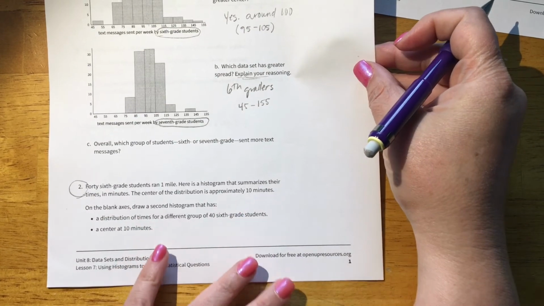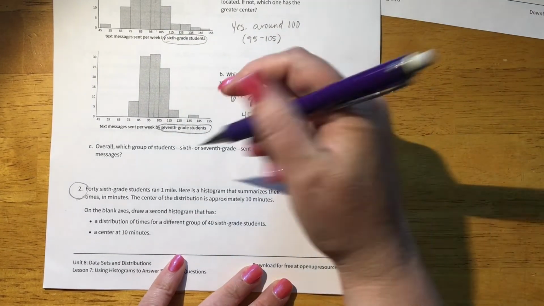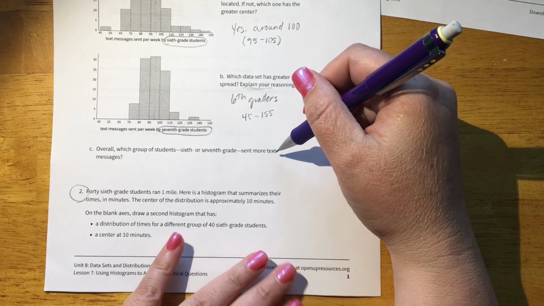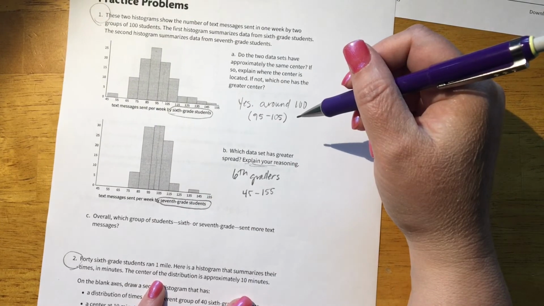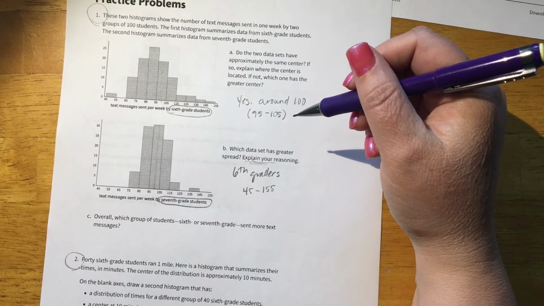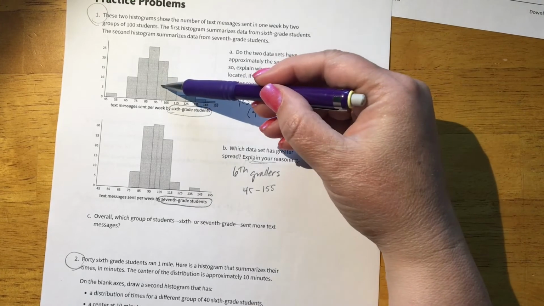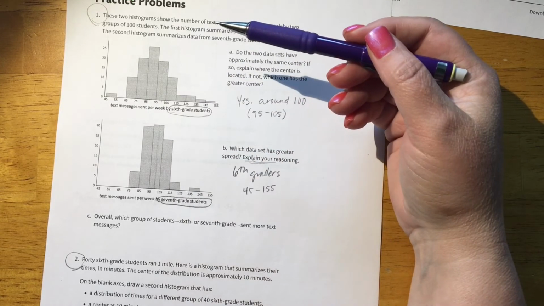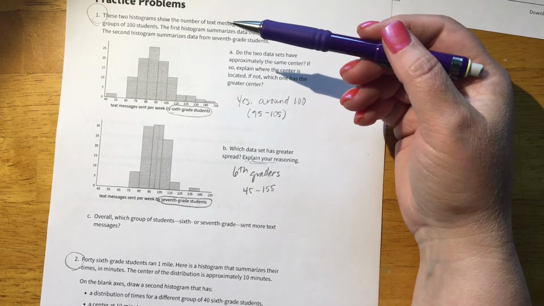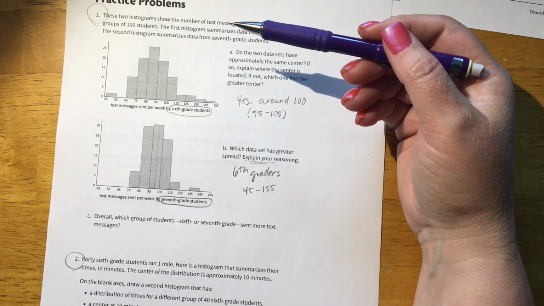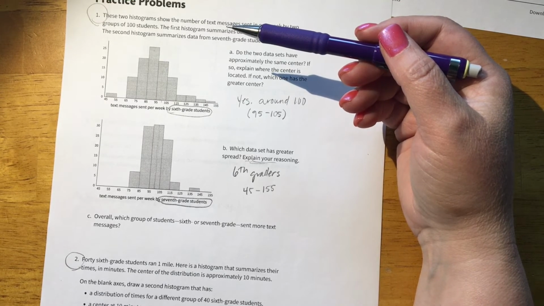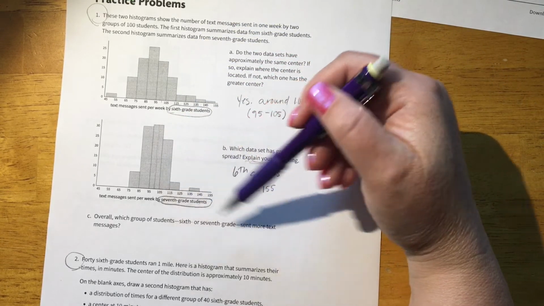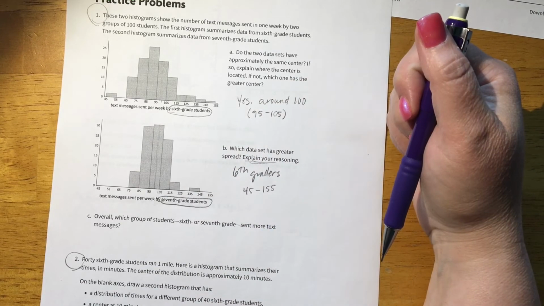Part C. Overall, which group of students, the 6th or the 7th graders, sent more text messages? Well, that's kind of hard to tell on here. What do you think? The fact that our center is the same tells me that maybe they're about the same. Isn't that what the center does, tell us what the typical student does? And if our centers are the same, then wouldn't that mean they sent about the same number of texts?